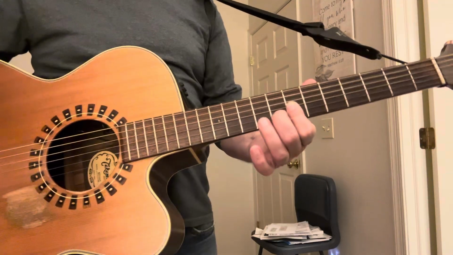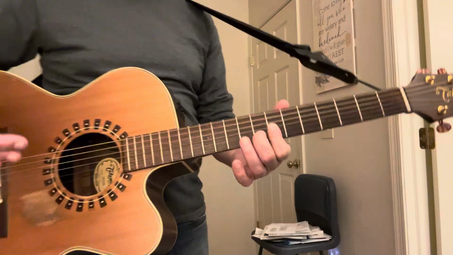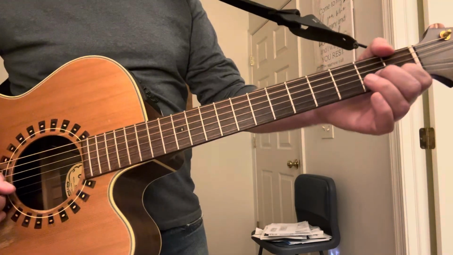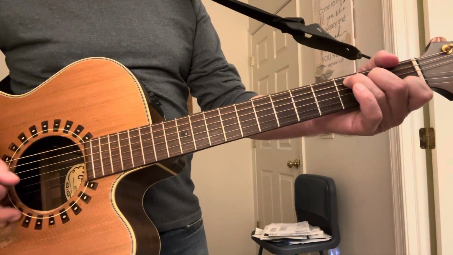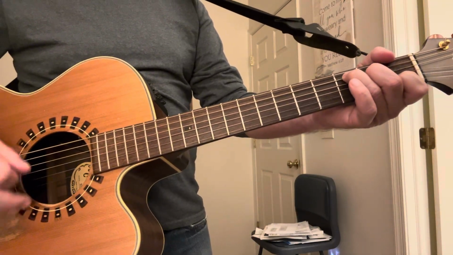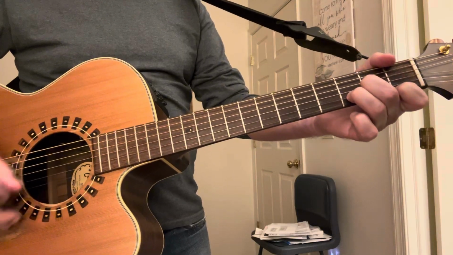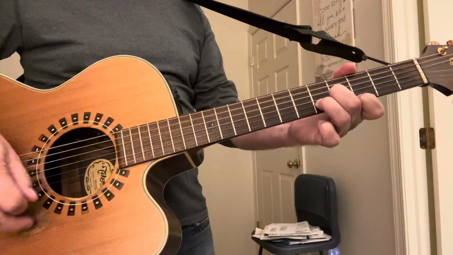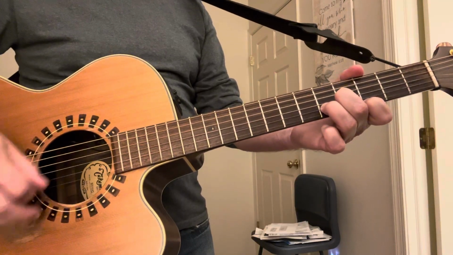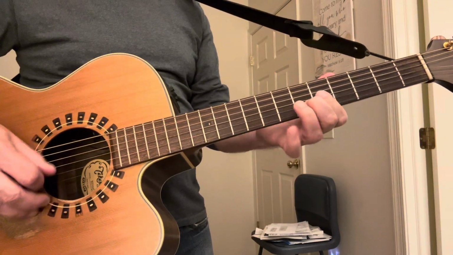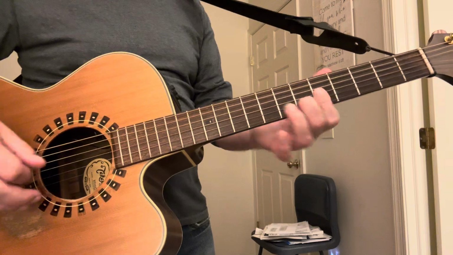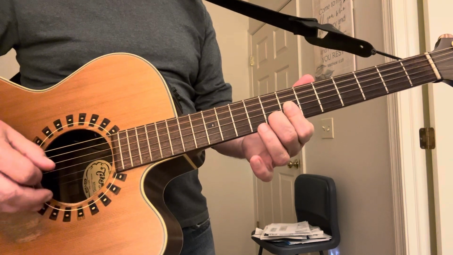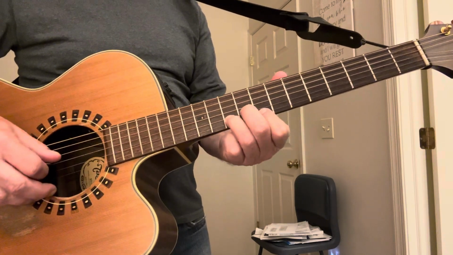So this is something to memorize, and it's something to practice over and over, and this is the Daniel Seraph triad exercise. With Picking Discipline by Molly Tuttle. F, G major, A minor.